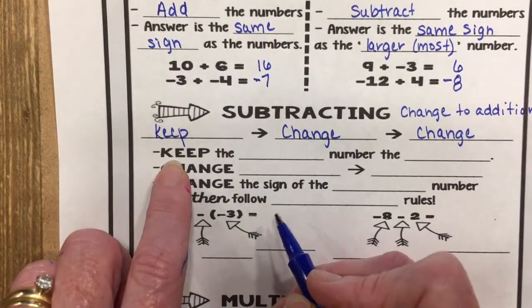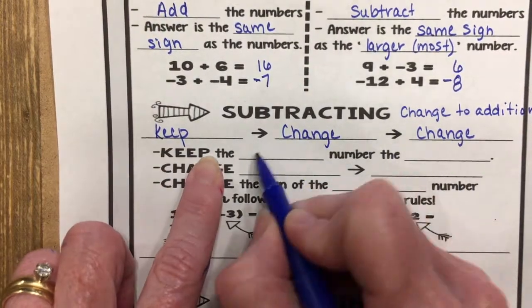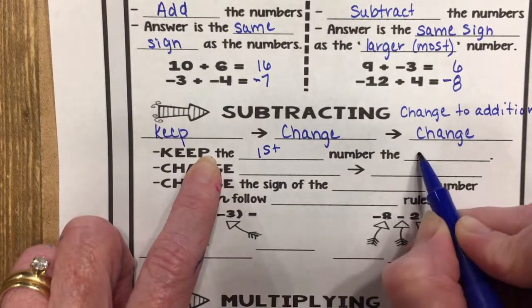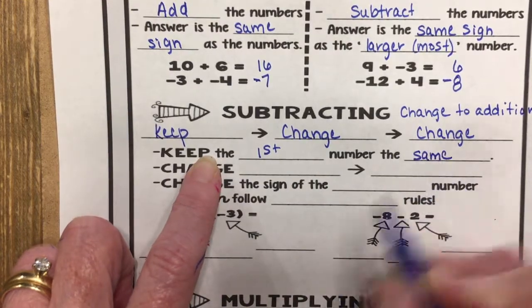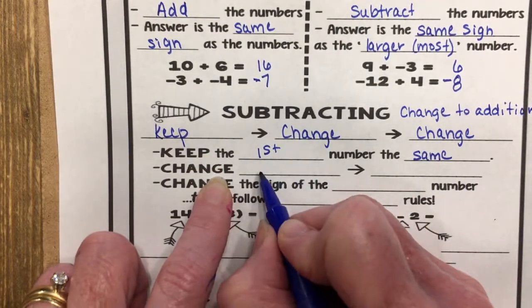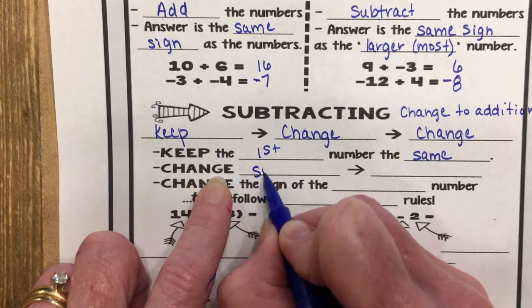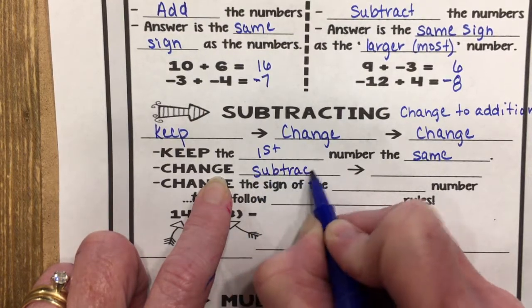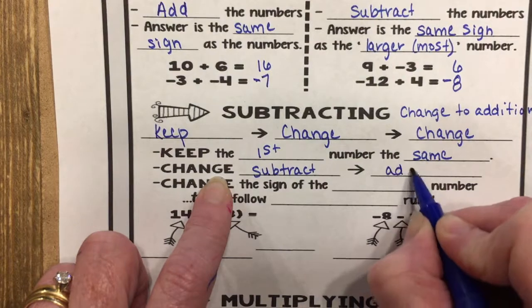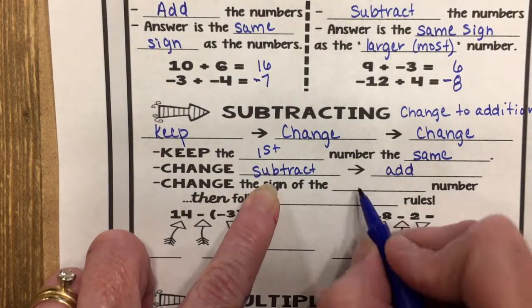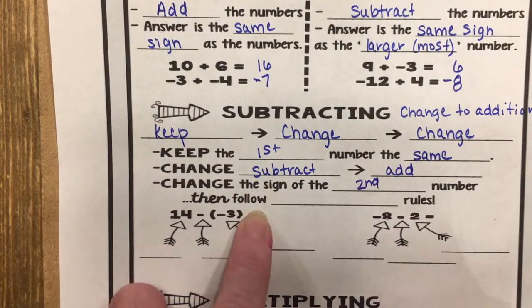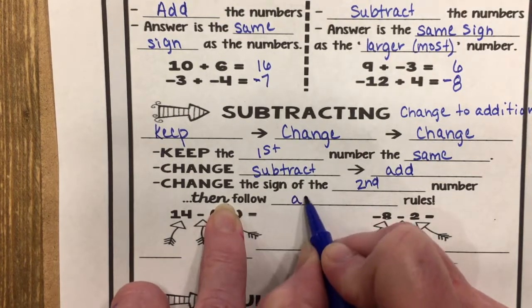This is how you change it to addition. You keep the first number the same. You don't change it. You change the subtraction sign to adding. And you change the sign of the second number to the opposite, and then you follow the addition rules.